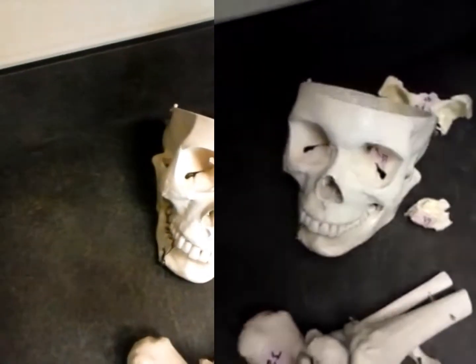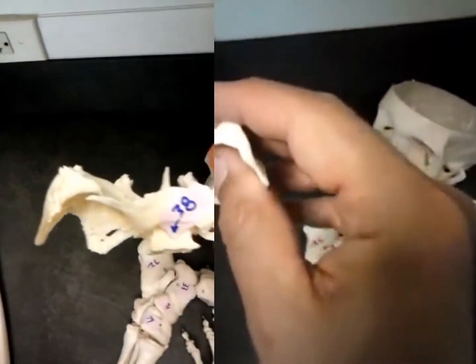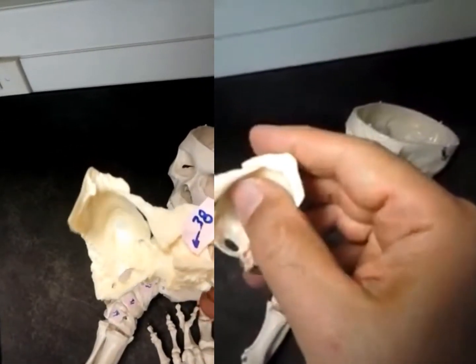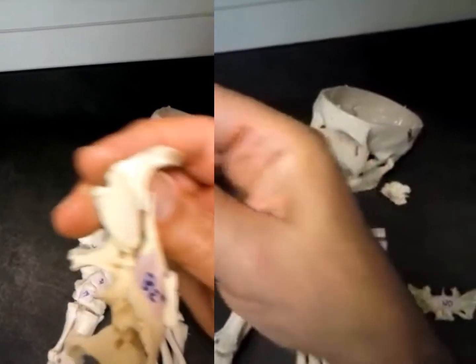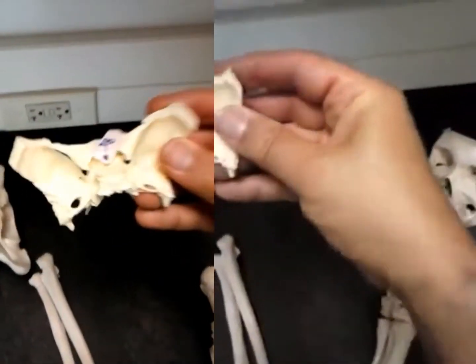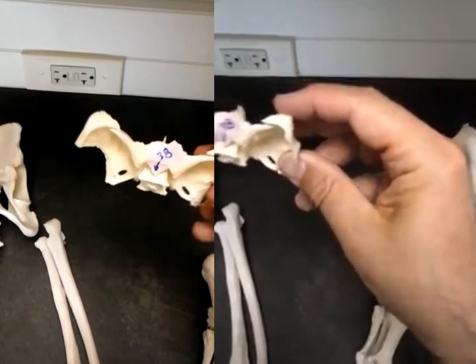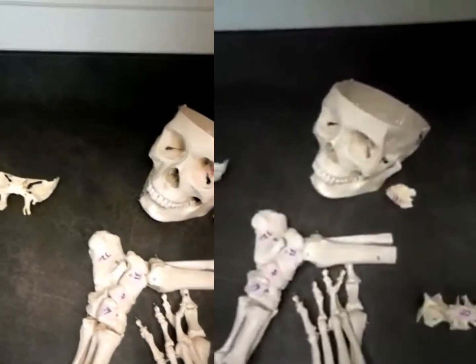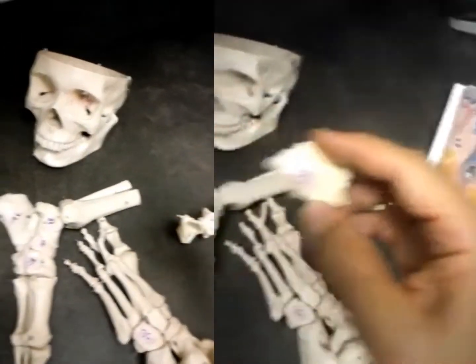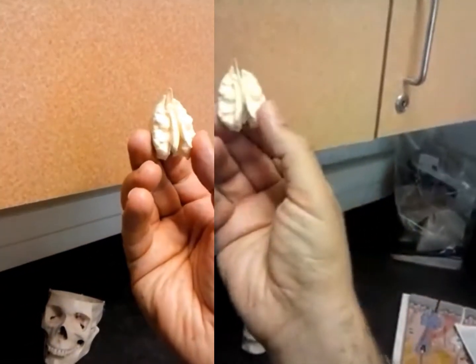38, sella turcica. True or false? 38 is the sella turcica. Let me read the question. Sella turcica, hypophyseal fossa or pituitary fossa specifically? 39. Ethmoid bone, right there. True or false? This is the ethmoid bone. True or false?